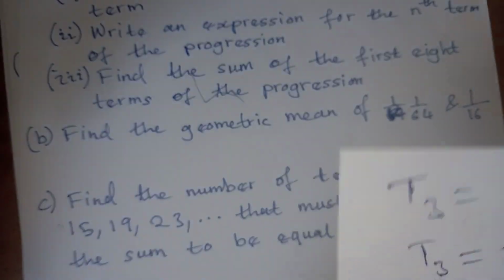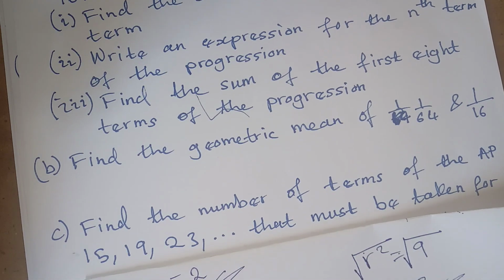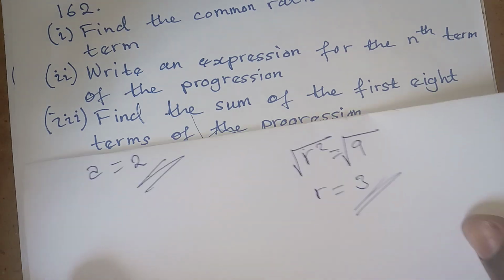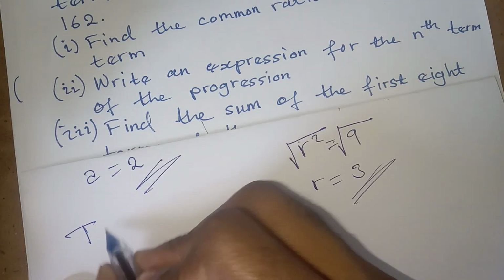Next, we have this one which says write an expression for the nth term of the progression. So in this case, you simply use this formula.